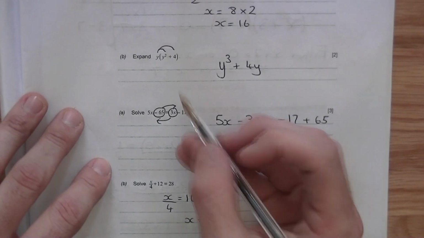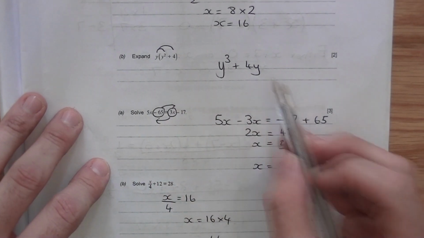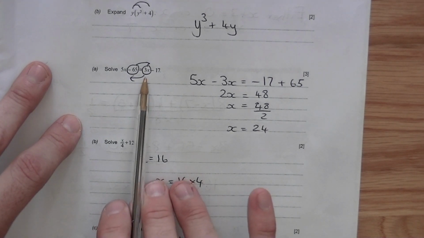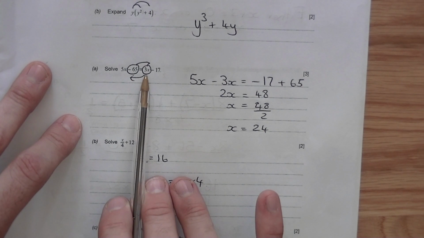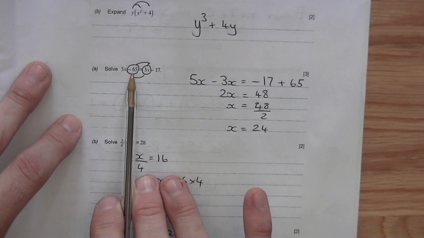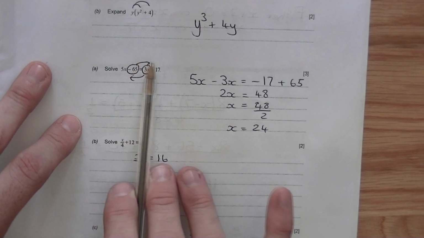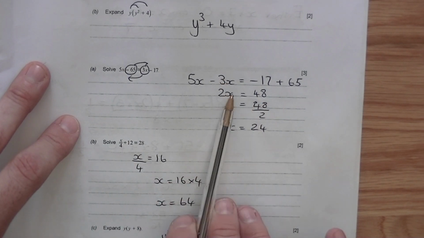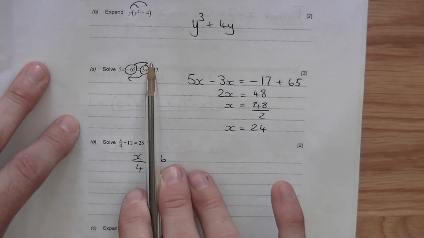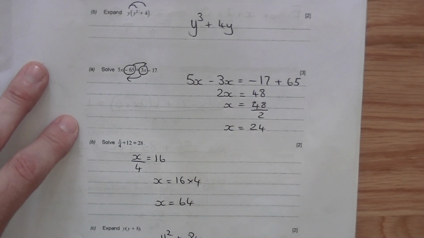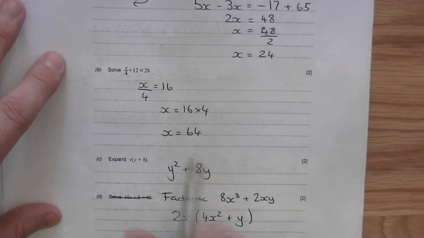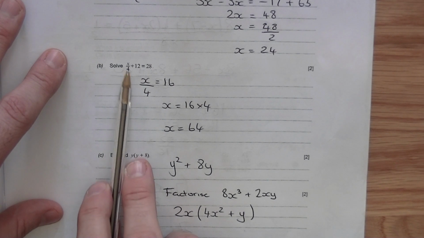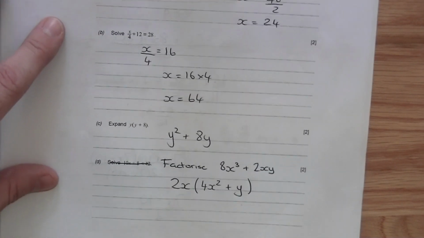Expanding some brackets, y times y squared is y cubed, and y times 4 is 4y. Solving an equation with x's and numbers on both sides, you've got to get the x's one side, so I'm bringing the 3x over, plus 3x coming over as minus 3x, and I had a minus 65 here, the opposite of minus 65, take that over, plus 65. 5x minus that 3x is 2x, and what was there, minus 17, add on 65 is 48, 2x is 48, so x is 24. Another little one like that, plus 12 goes over as minus 12, 28 minus 12 is 16, and then the divide by 4 becomes times by 4, 64.